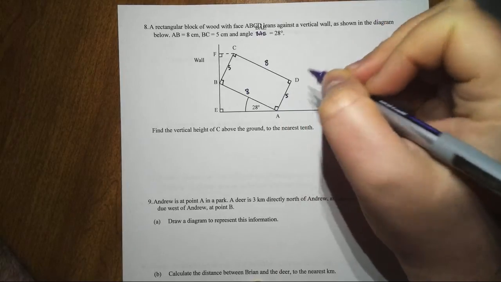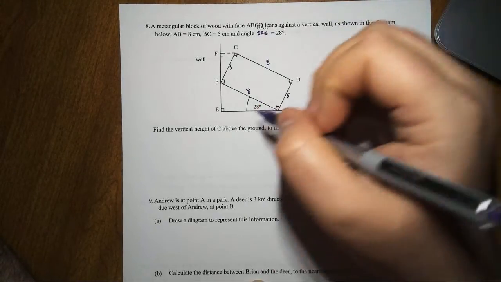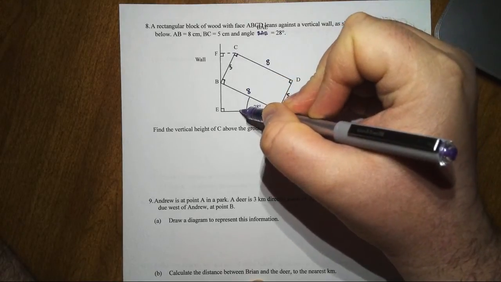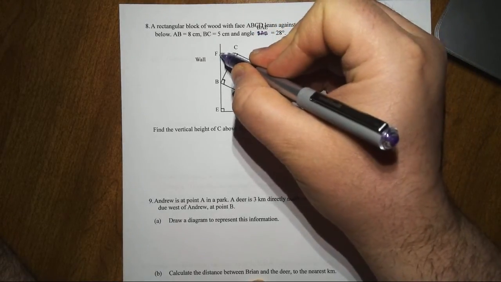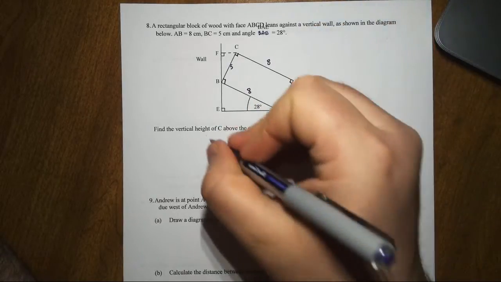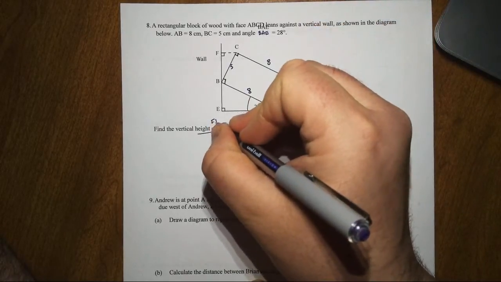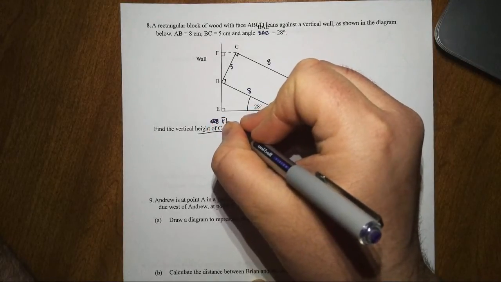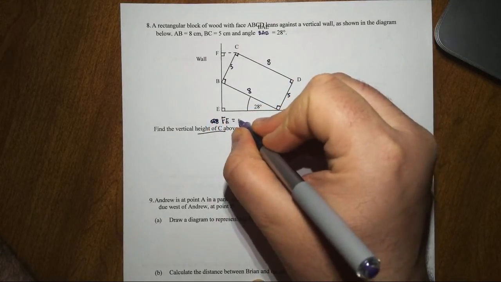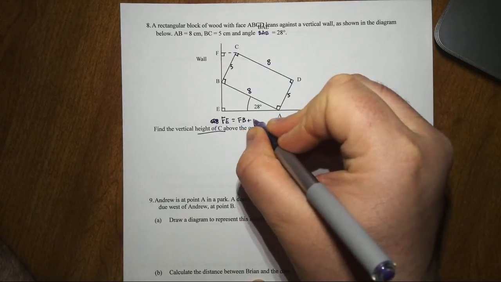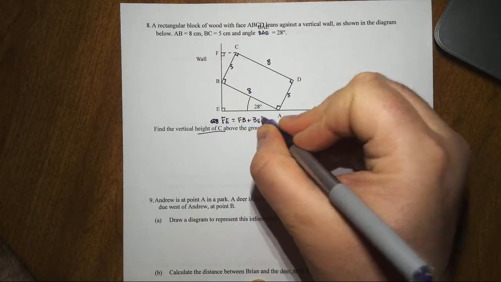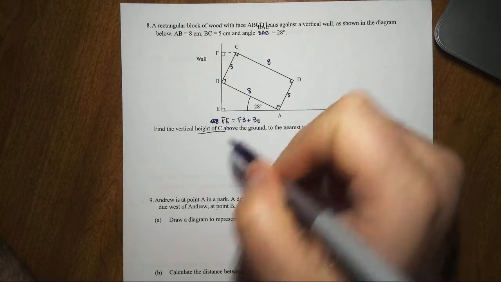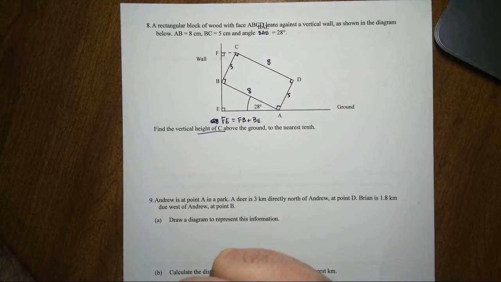All right? So we want to know, first of all, what the vertical height of C is. That's the height from C all the way straight down until it's perpendicular, which is actually the same as FB. So if we're looking for the vertical height of C, we're really looking for the distance or the length of, sorry, not FB, FE, which is technically made of FB plus BE. So if we can figure out these two pieces, we'll know the length of FE and therefore the vertical height. Okay, so how do we get them?